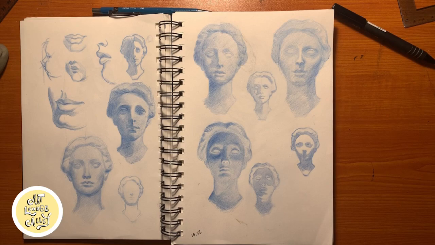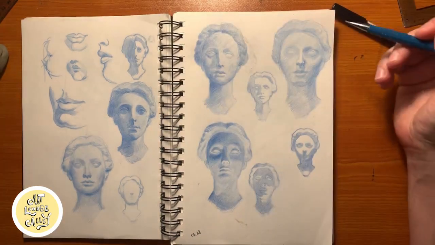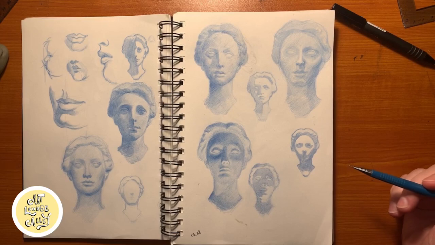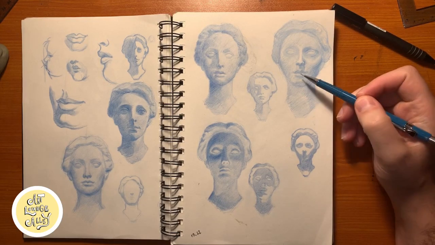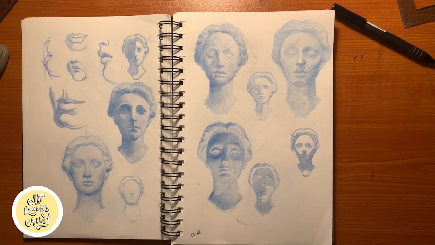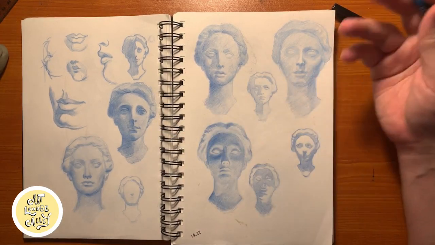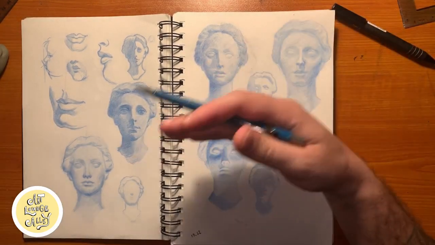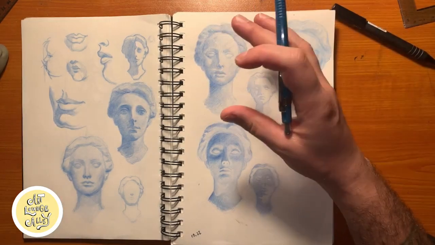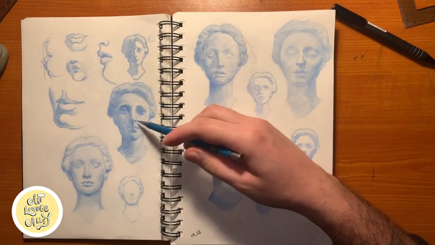Alright, so picking up from yesterday, I'm just going to continue working on this image right here. These past few days, the focus really was on shading, understanding the light source, the direction that the light is coming from, and how that affects the face.